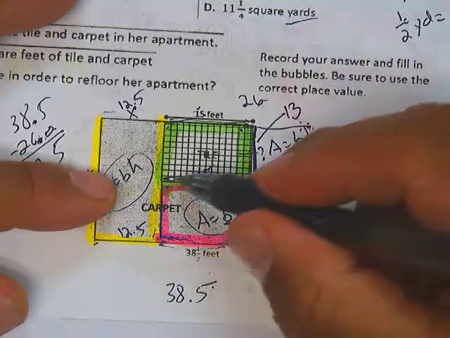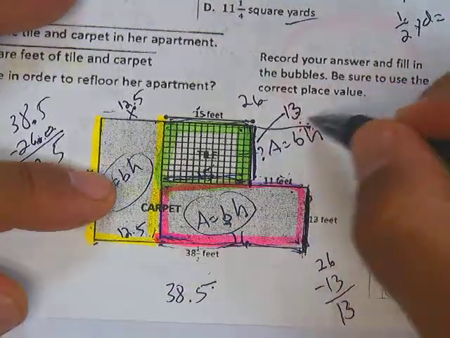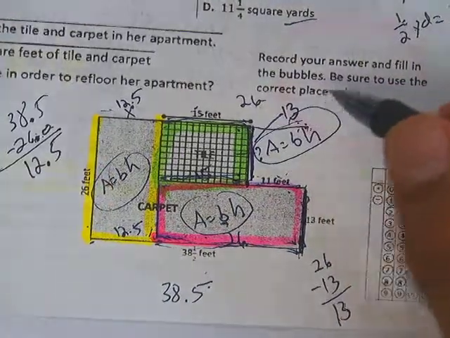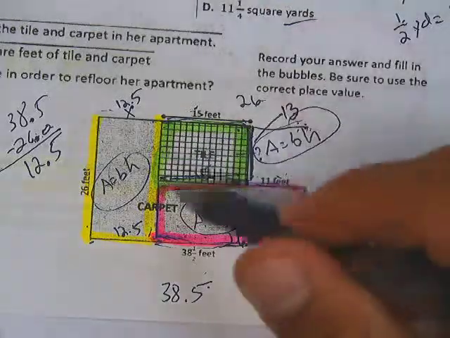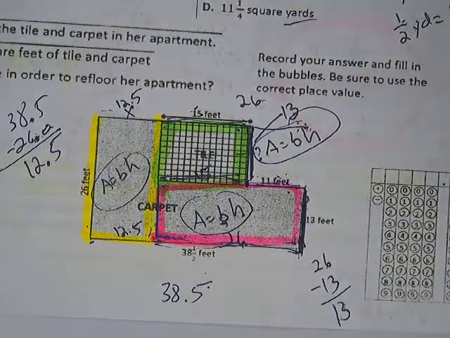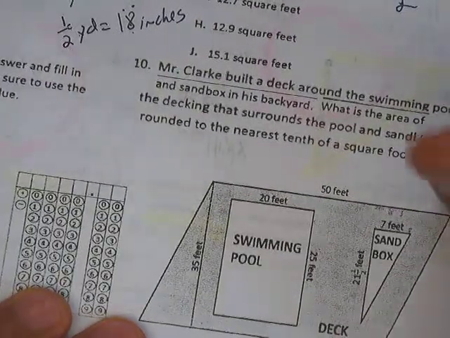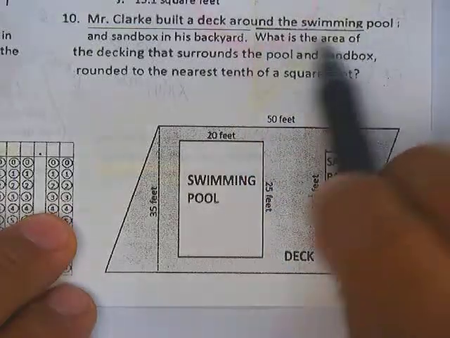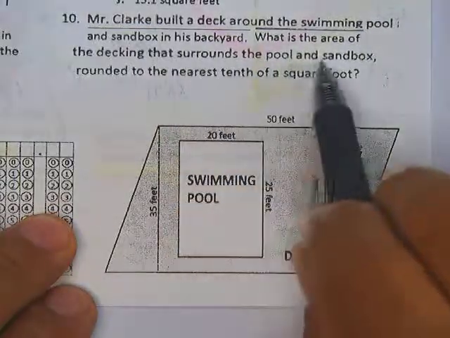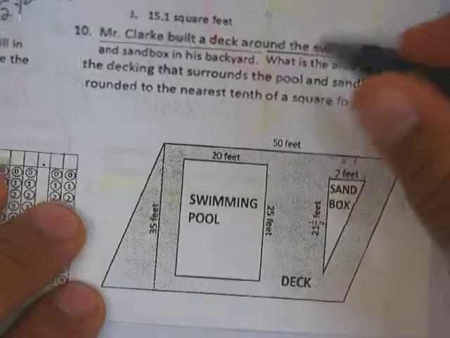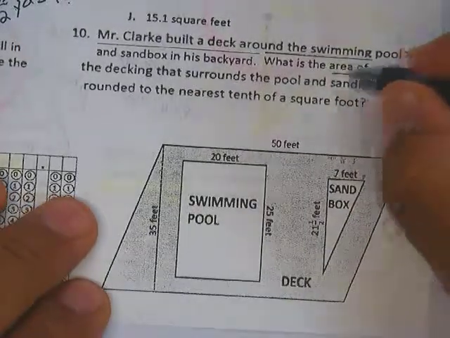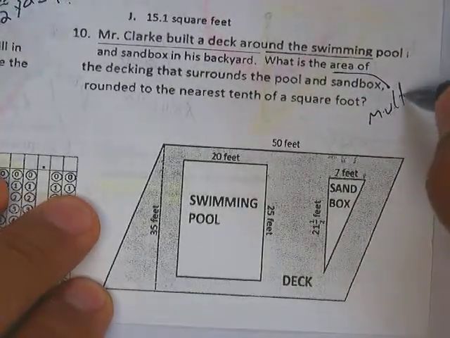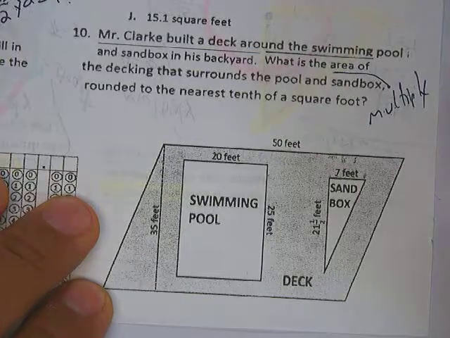So just subtract 26 minus 13, which is also 13. So now you know base 15 times height 13. You multiply them, so you get 3 answers, and you add them together to get the final answer.